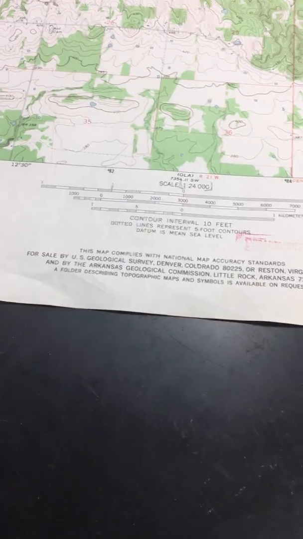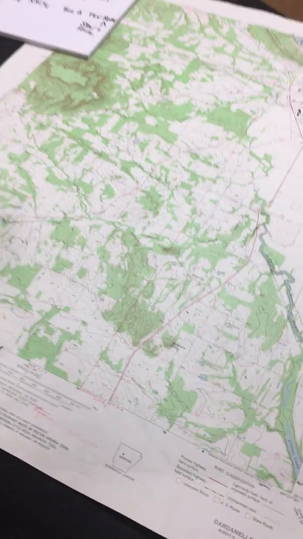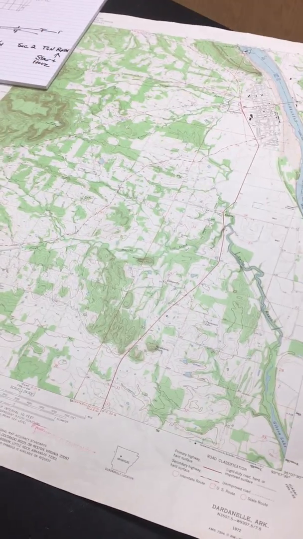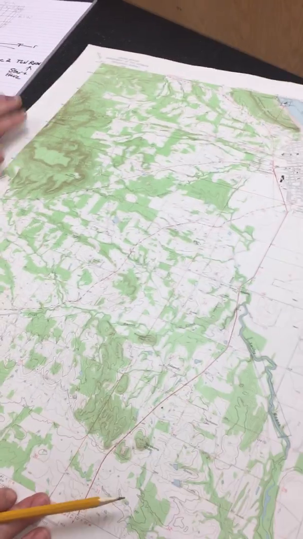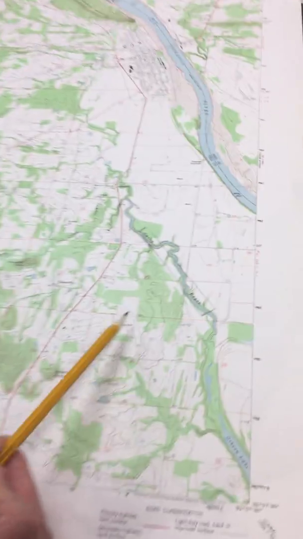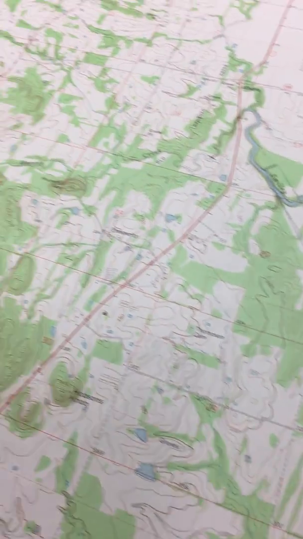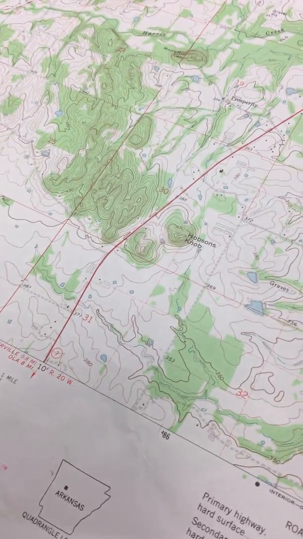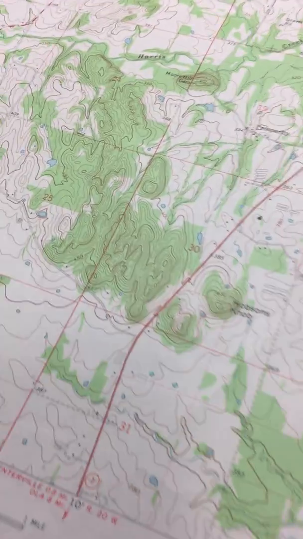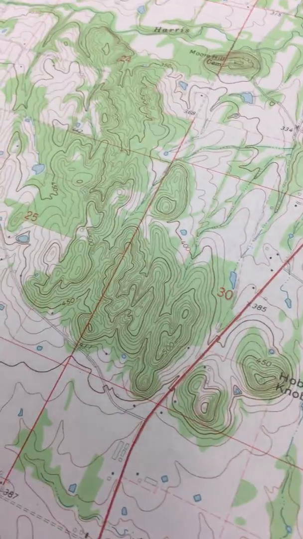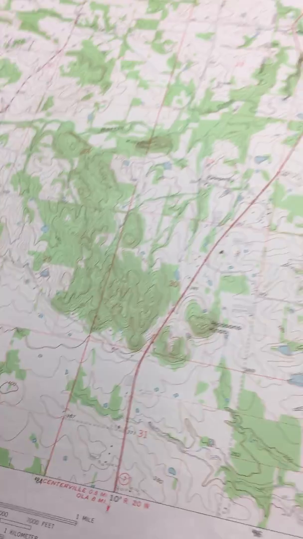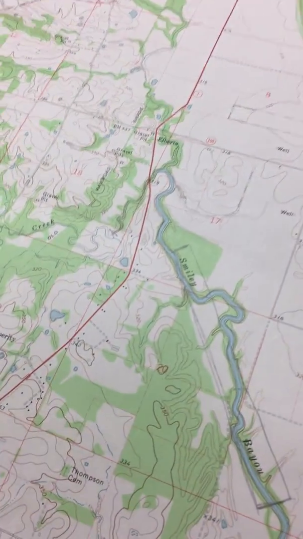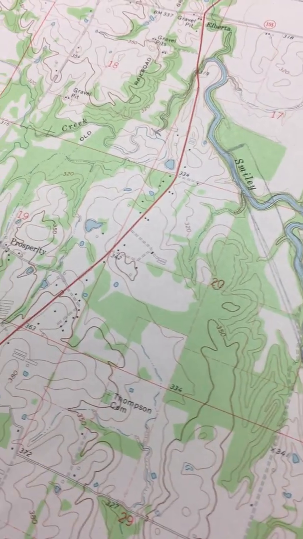So let's go ahead and move on, because we are talking about maps, but we haven't talked about elevation changes at all. So how do we see elevation changes? If you look at the map, you will see a whole bunch of brown squiggly lines. These are called contour lines. Each line represents a very specific elevation in relationship to sea level.